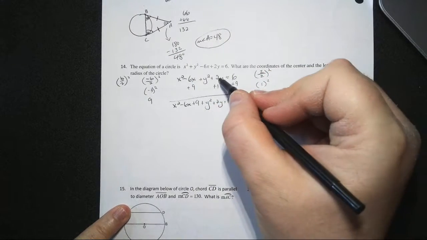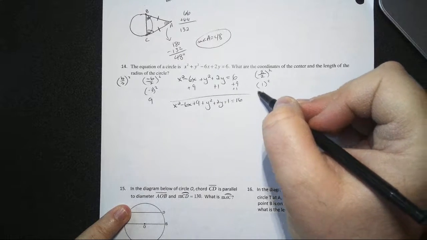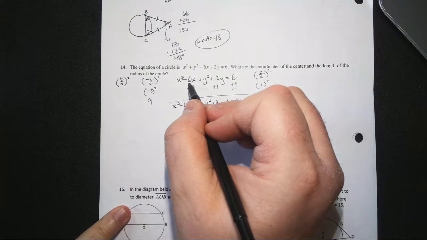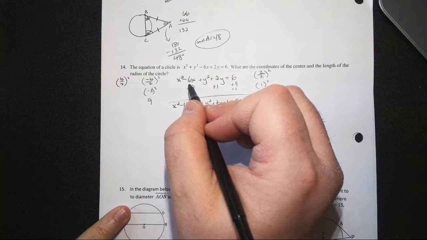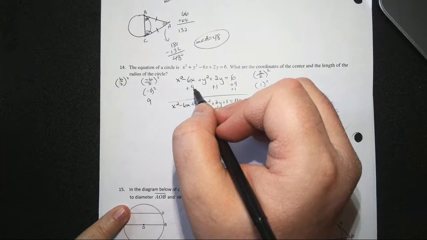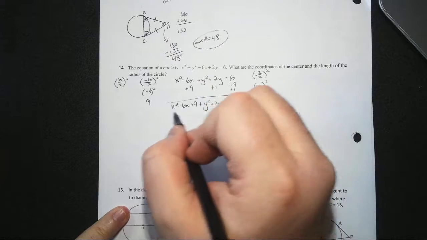So I just took the b term divided by 2 and then squared it. And I take this number and I add it on to the y's. I took the x b term, the linear term here, divided by 2 and squared it, and added this number on to the x's. And then it also gets added on the other side. So this is completing the square.